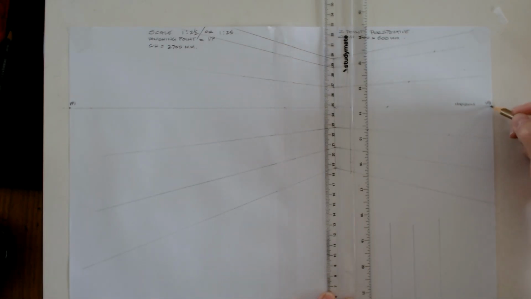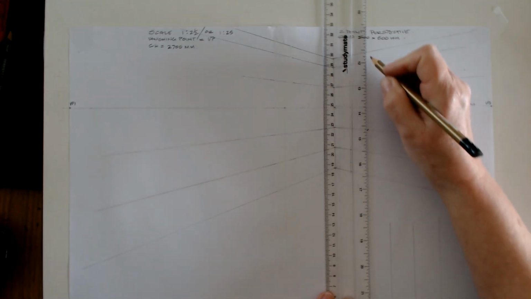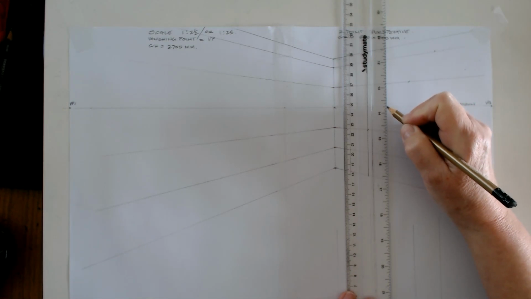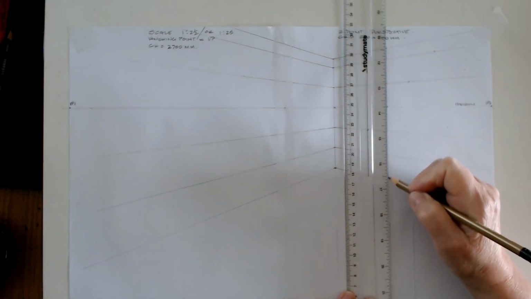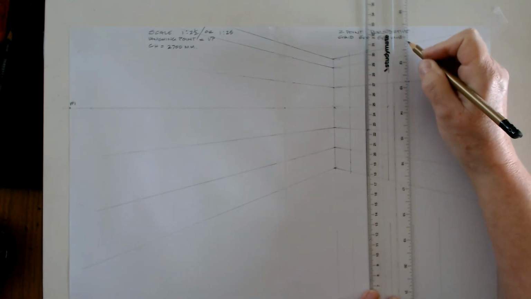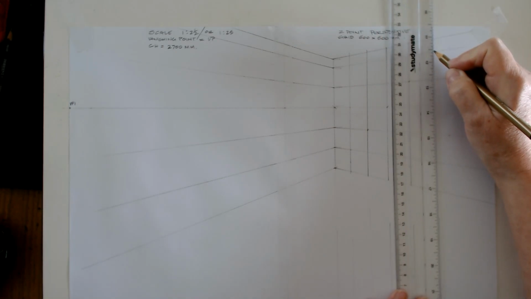You'll still use the same vanishing point, but you can bring it out further, but I don't think we'll have to do that. So now I'm just going to draw these lines in where they intersect on that side and that side. And this is looking like it's going quite square here, which I'm very glad about. And here.